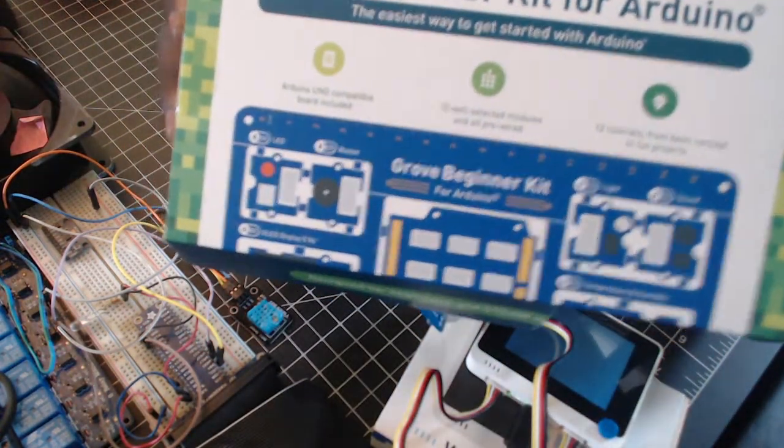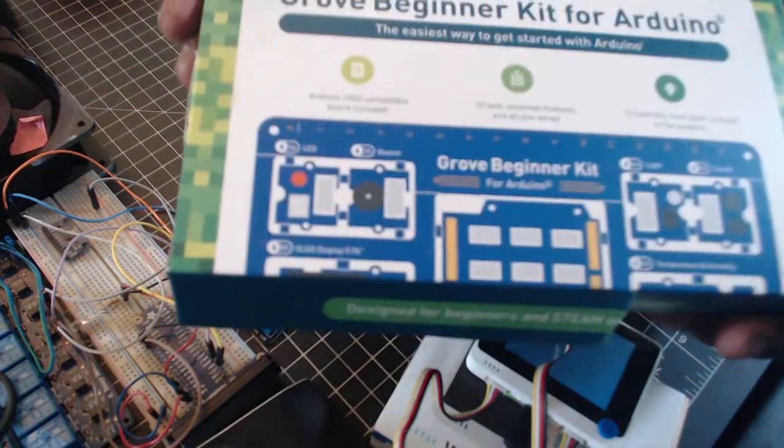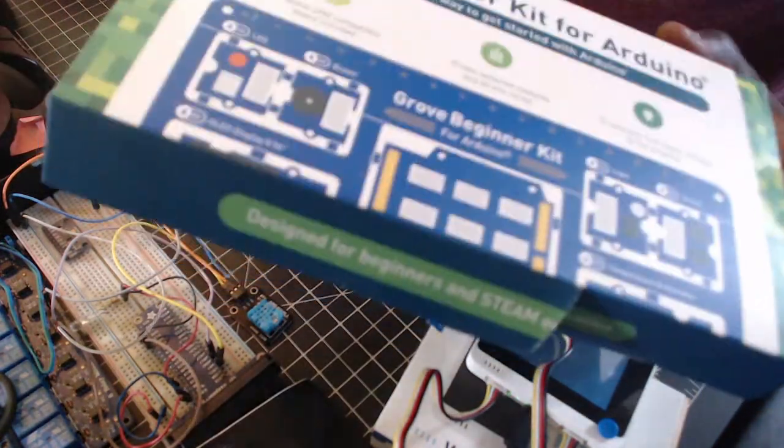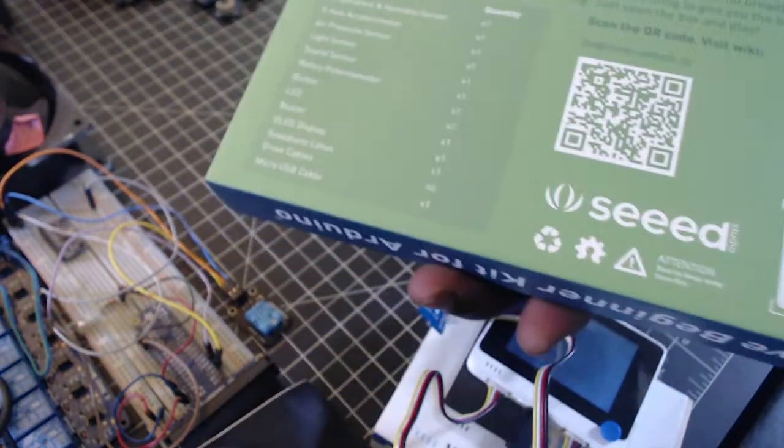Awesome. So the kit here, I like the packaging and I like the way it comes. And this is also from Seeed Studio. If you're interested, you can hit me up and I can get you connected. So it has a few sensors. If you look behind it, it has a few sensors here.